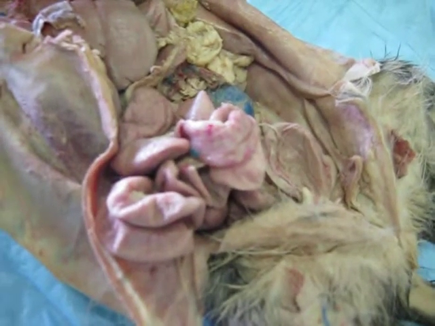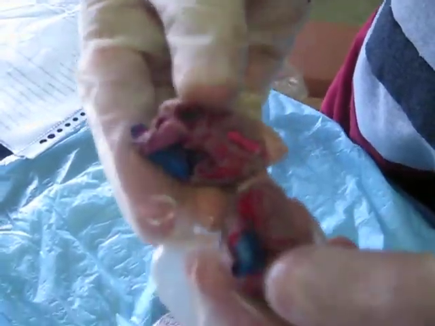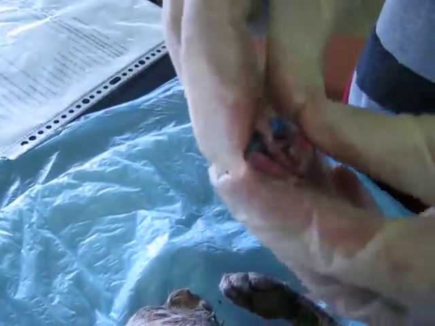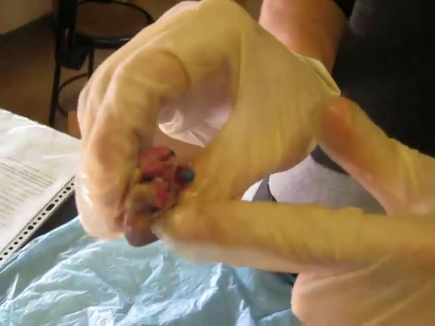Okay, alright, and onto the circulatory system. This is the heart. We cut it in half so you can get a better view. Here is the vena cava. It's the blue passageway right there. Here's the aorta. It's that red passage. It's kind of split.